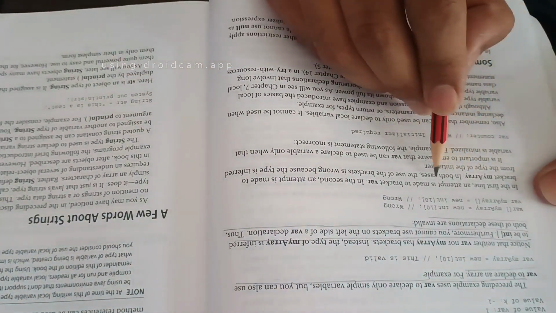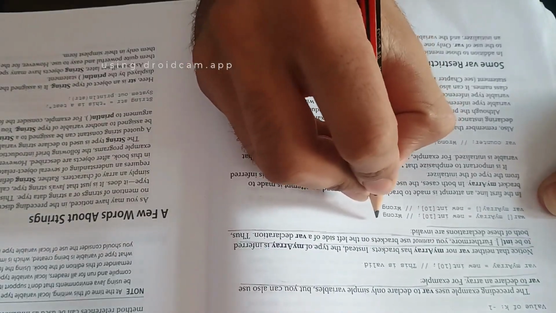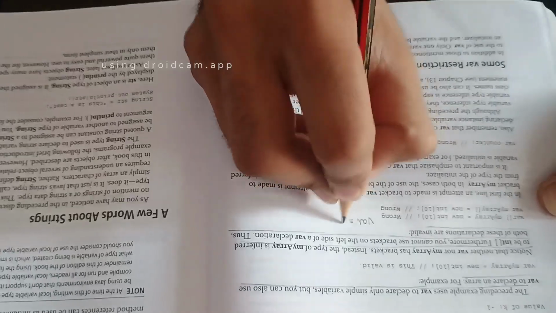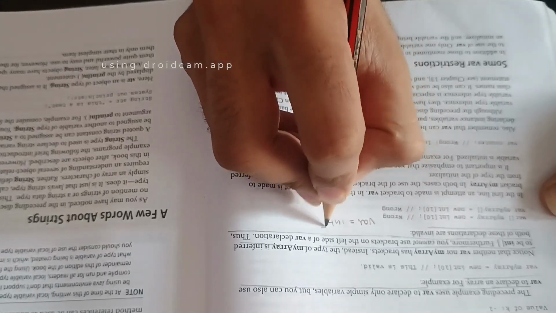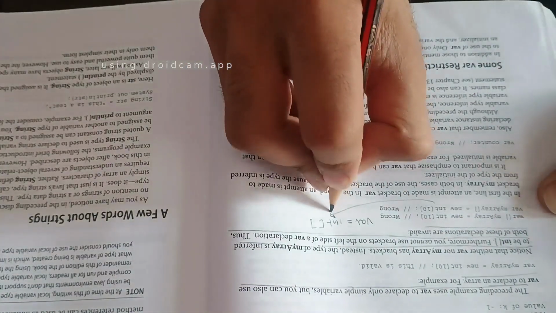In the first line, an attempt is made to bracket var. The second attempt is made to, because var equals, and which is this is the type. In both cases, the use of brackets is wrong because the type is inferred from the type of the initializer.